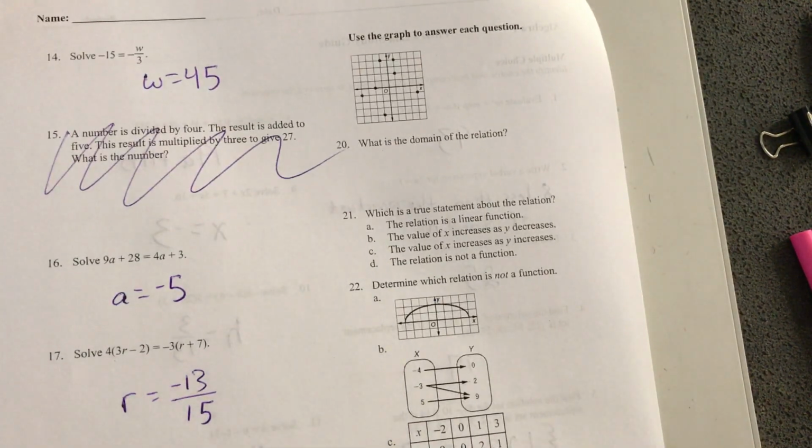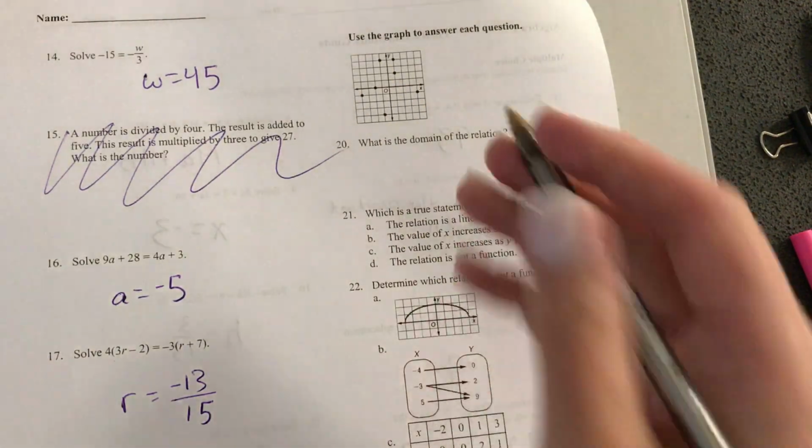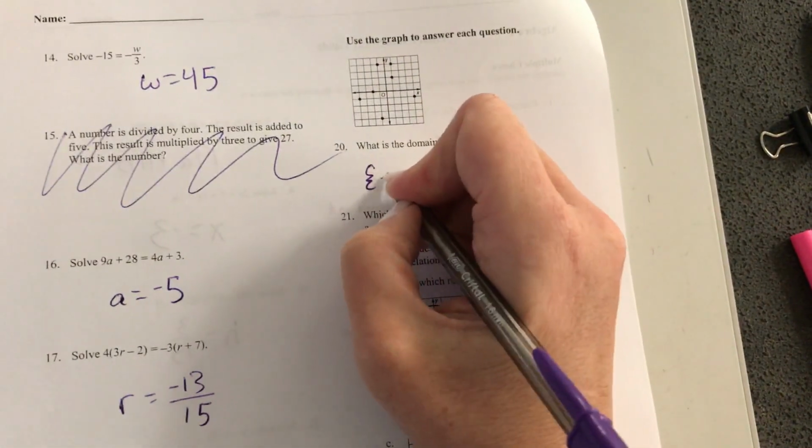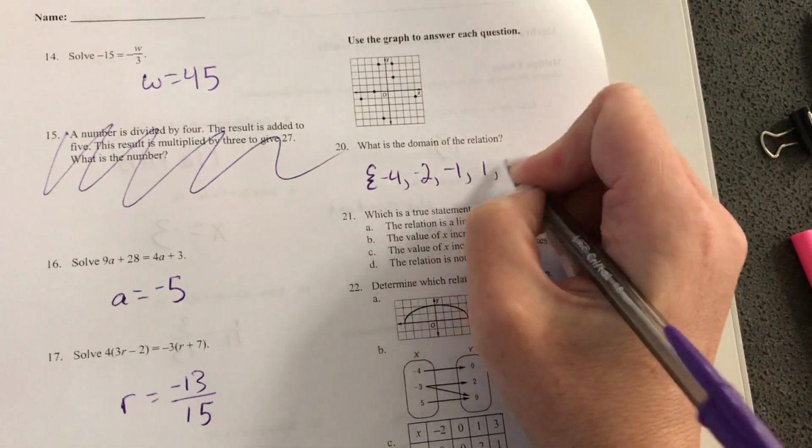Number 20, it says, what is the domain of the relation? You're listing out each individual x value. So you have -4, -2, -1, 1, and 4.